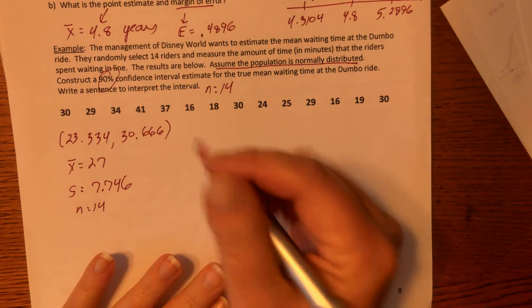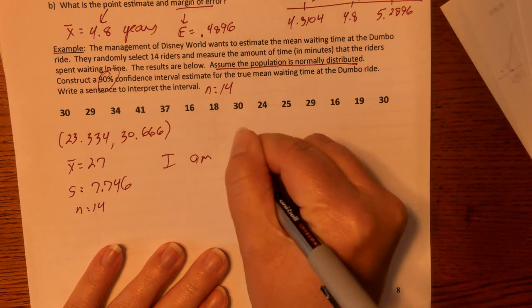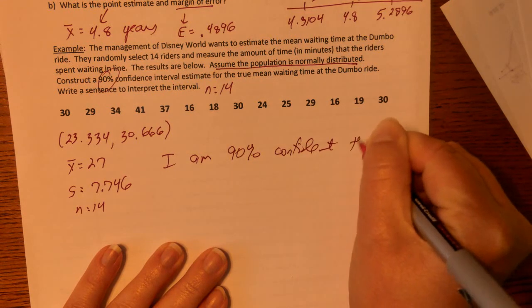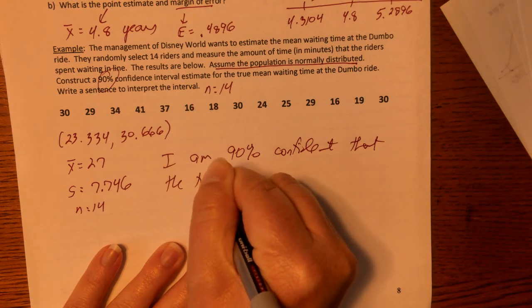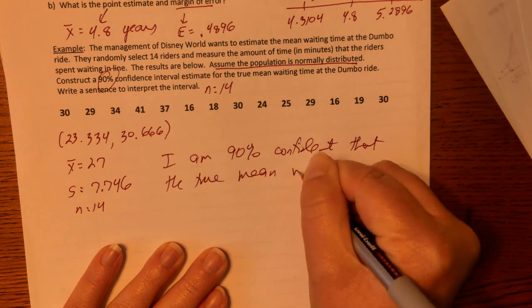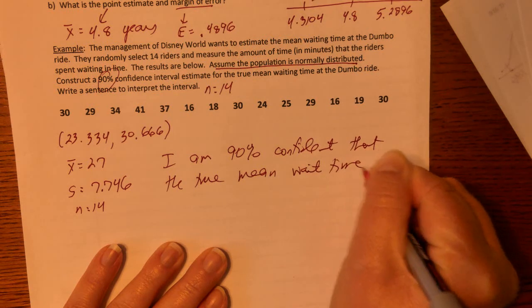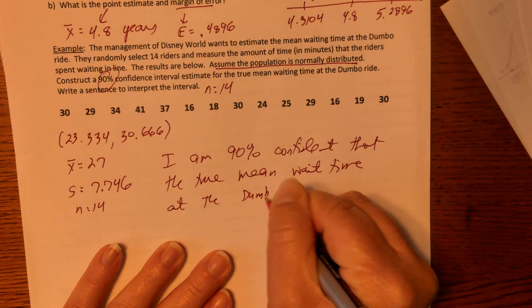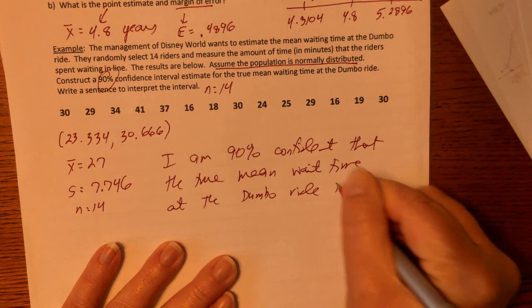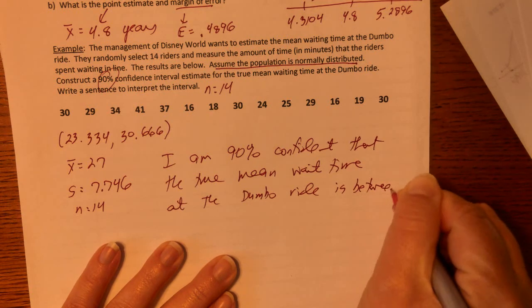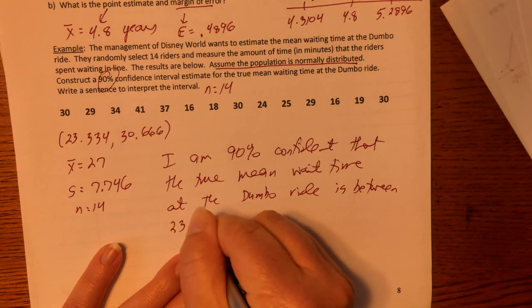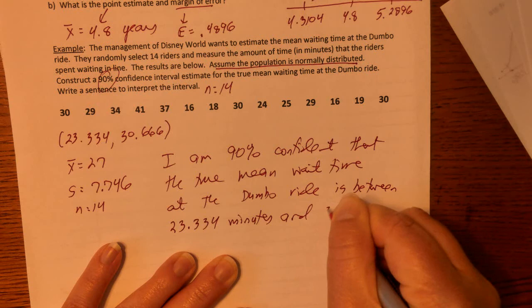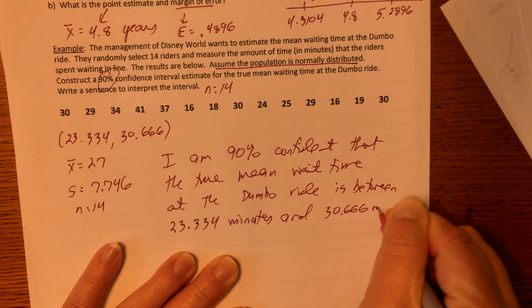Okay, so my interpretation: we are 90% confident that the true mean wait time at the Dumbo ride is between 23.334 minutes and 30.666 minutes.